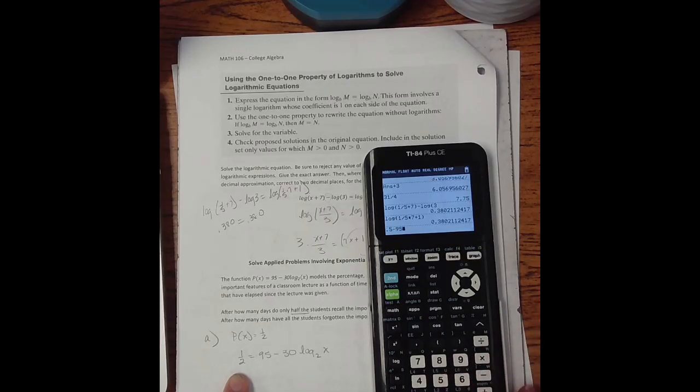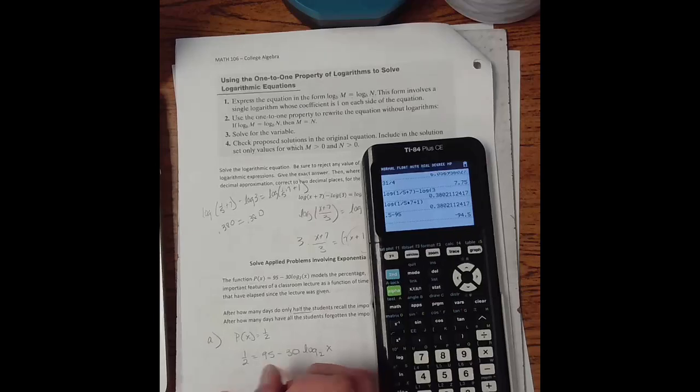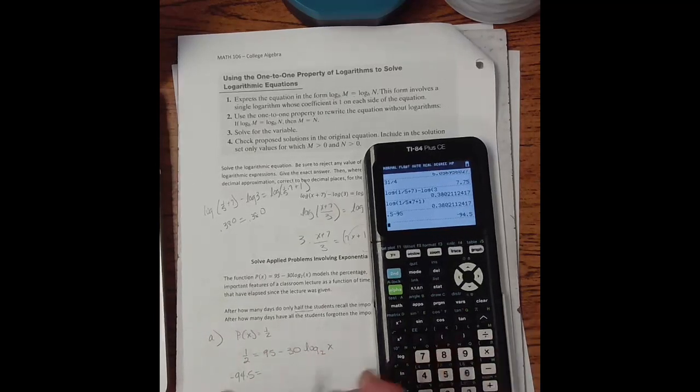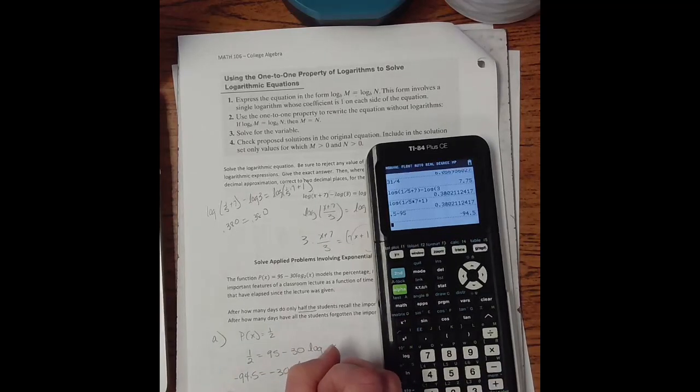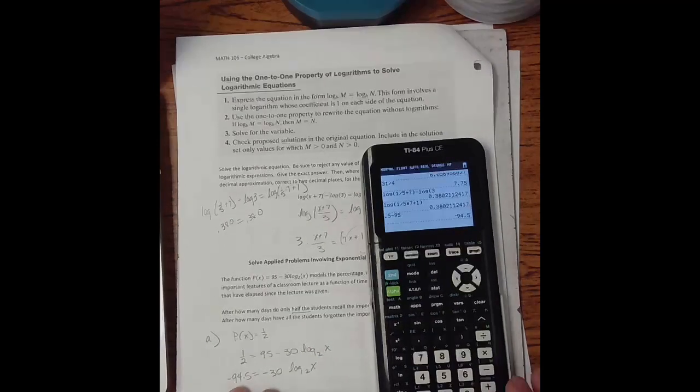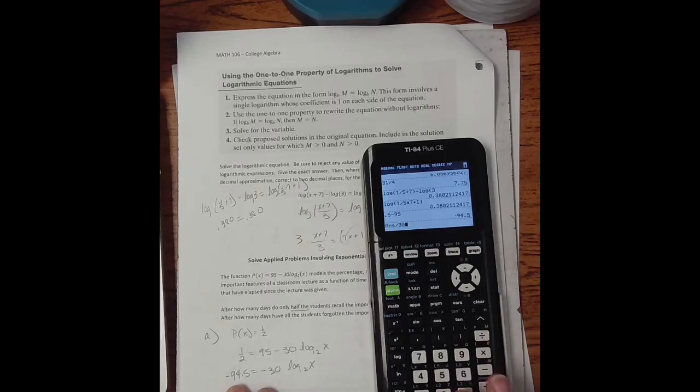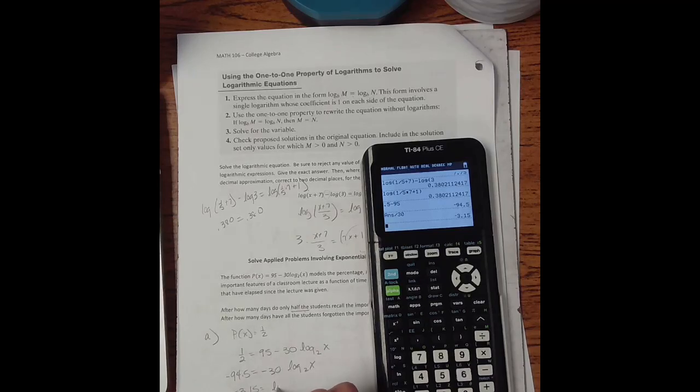And then it would be a negative 94.5 is equal to a negative 30 log base 2 of X. And then I'm going to divide both sides by negative 30. And so now I have a negative 3.15 is equal to the log base 2 of X. And in this case, I'm going to write it then in exponential form.